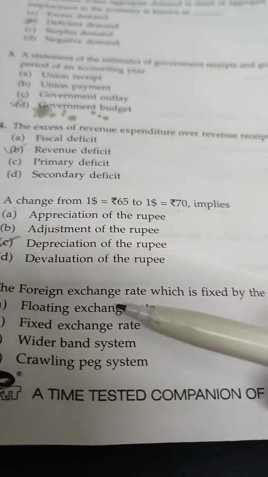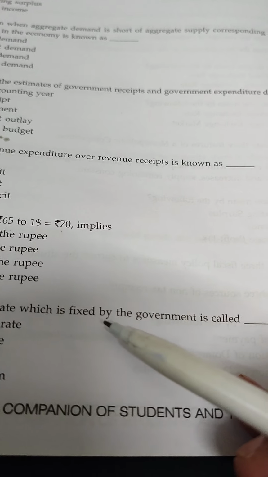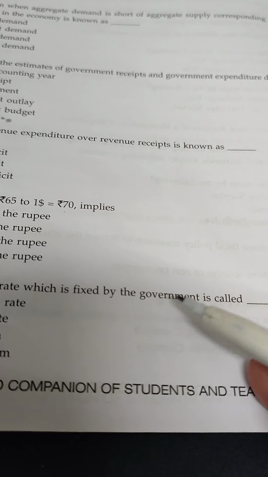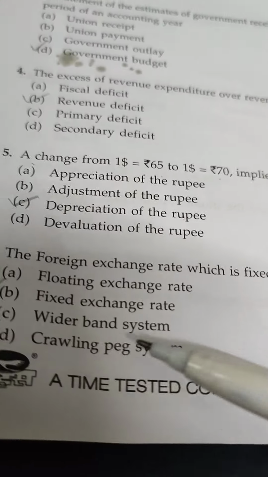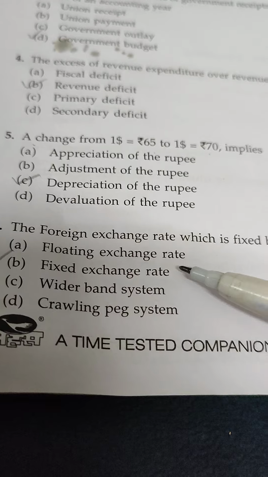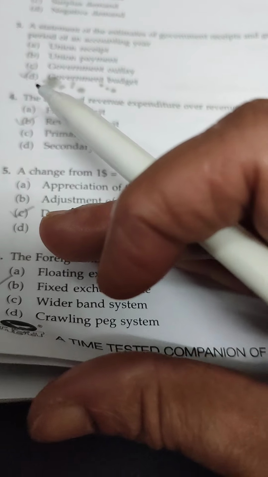The exchange rate which is fixed by the government is called fixed exchange rate. It is also repeated.